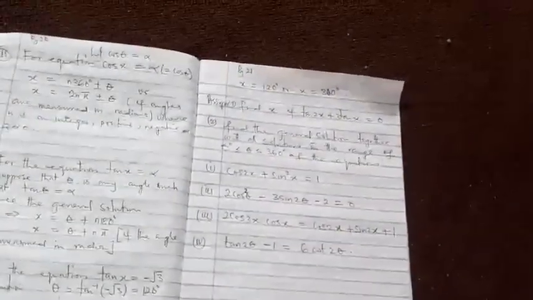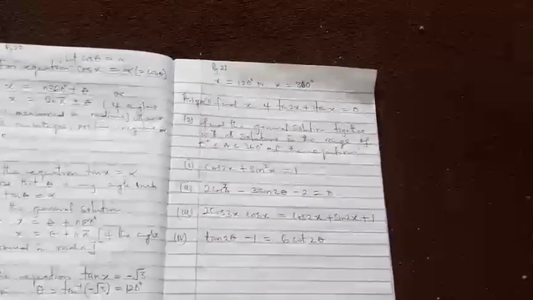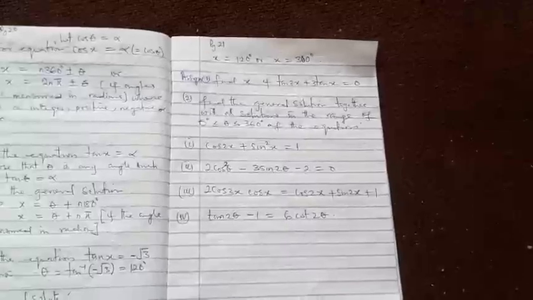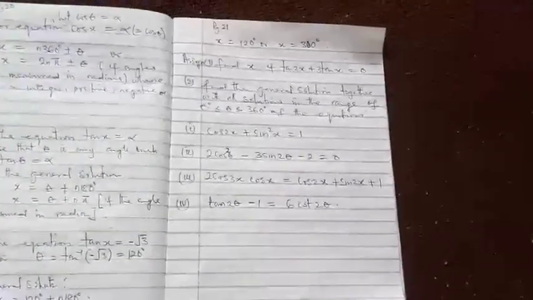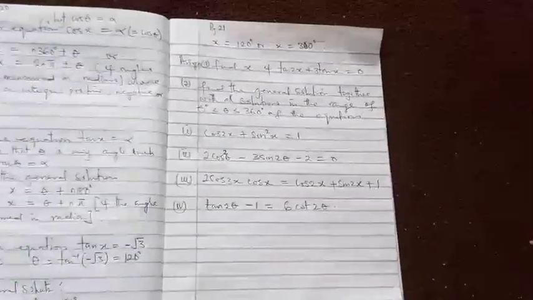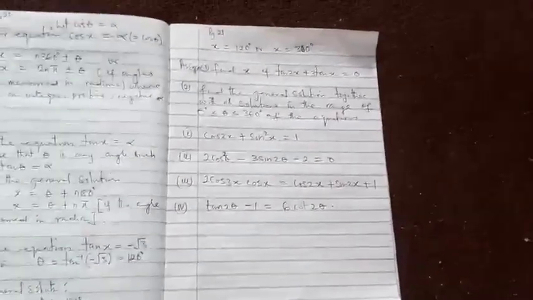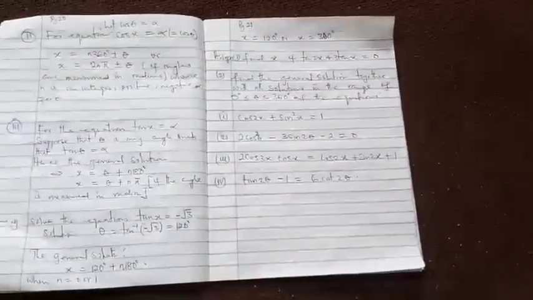And of course, still on page 21, you have to find the value of x if tan 2x plus 3 tan x is 0. Find the general solution together with the solution in the range of 0 to 360 of the equation cos 2x plus sine square x equals 1. 2 cos square theta minus 3 sine theta minus 2 is 0. 2 cos 3x cos x equals cos 2x plus sine 2x plus 1, and tan 2 theta minus 1 equals 6 cos 2 theta.